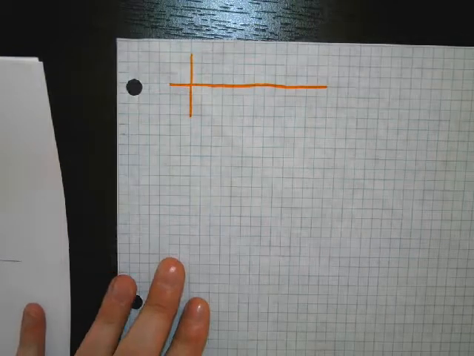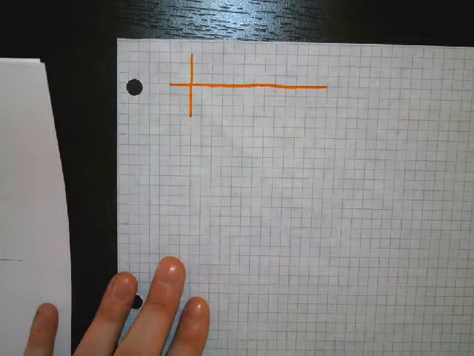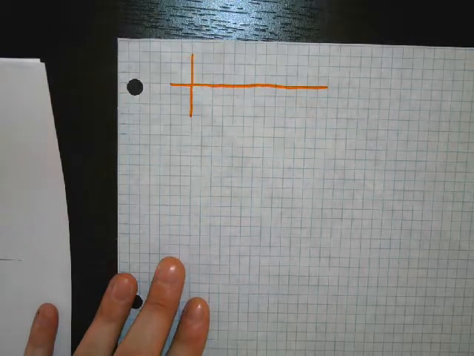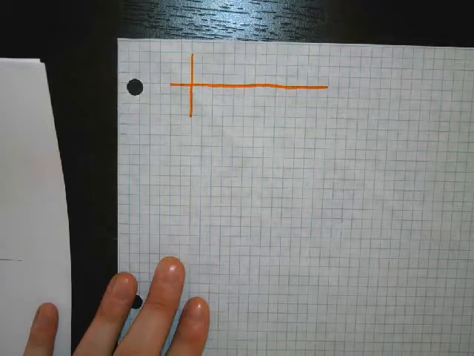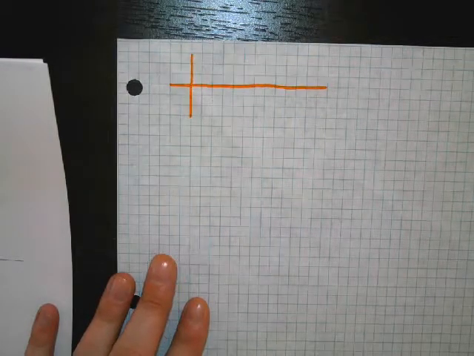For these, Miss Rice, can I do this on a sheet of notebook paper? No. This has to be done on graph paper. But Miss Rice, I'm really good on notebook paper. No. This has to be done on graph paper. But Miss, no. Okay? Graph paper.